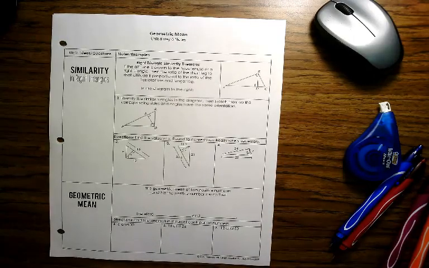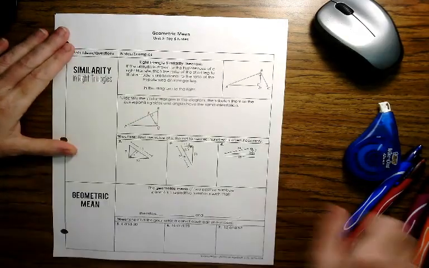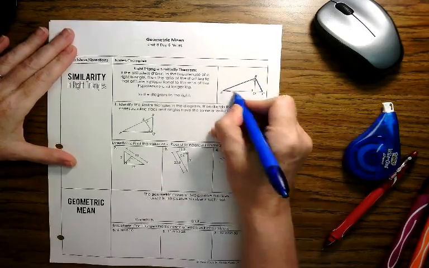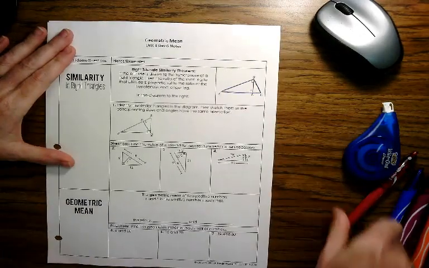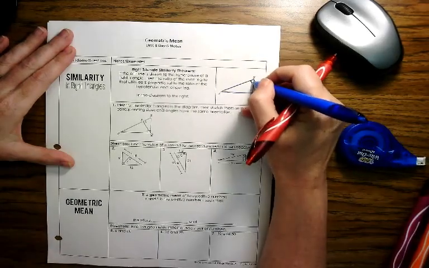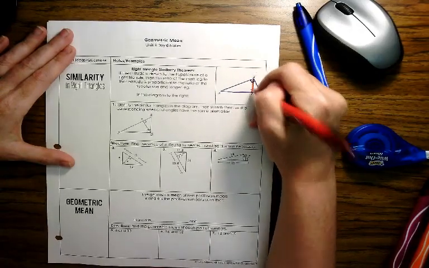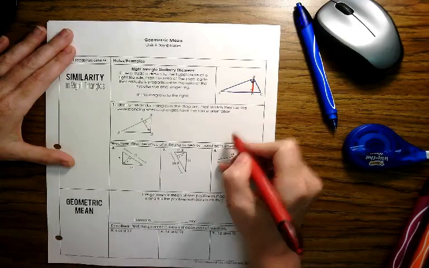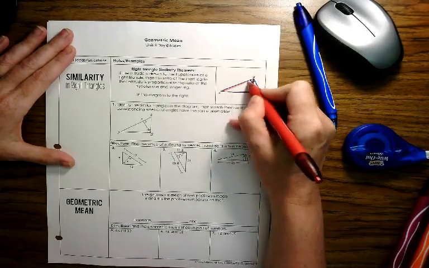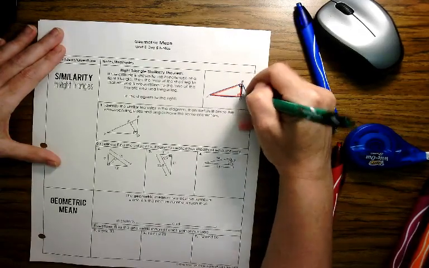Okay, our last day of this unit is going to be working with similarity in right triangles. In these ones, we're going to start out with one great big right triangle and see what happens when we draw an altitude in it. Now see, I've got this big right triangle here, this blue one. It's a right triangle. If I draw an altitude down from this right angle vertex to the hypotenuse, it's perpendicular because it's an altitude. And it creates a right triangle here on the left, and it creates a right triangle here on the right.